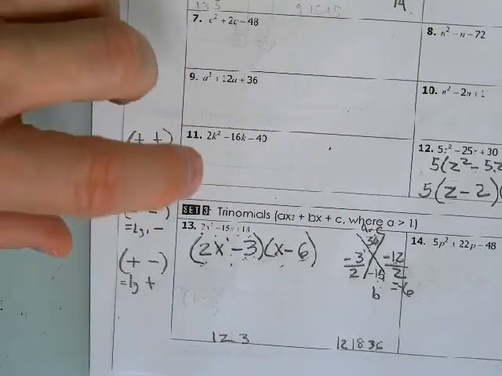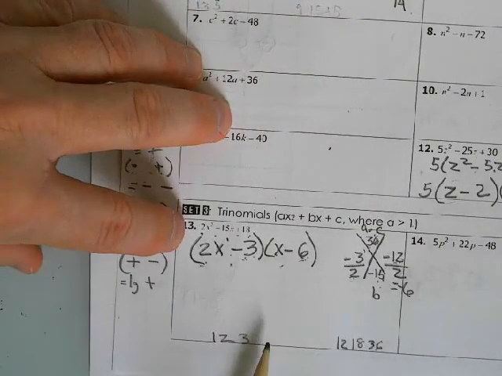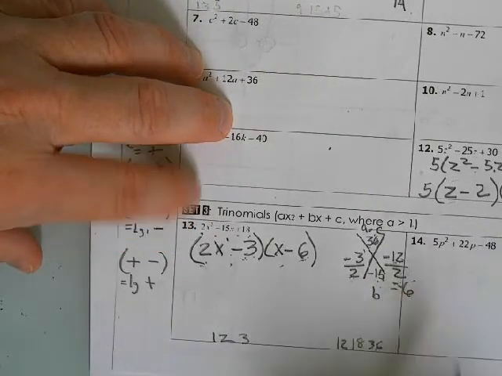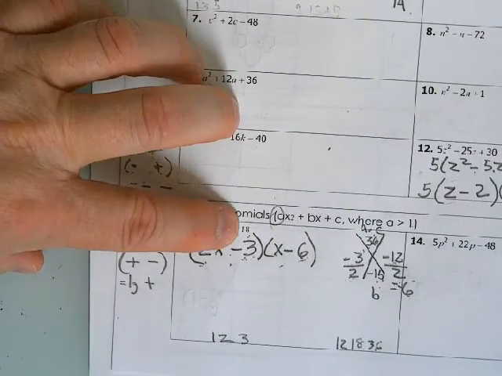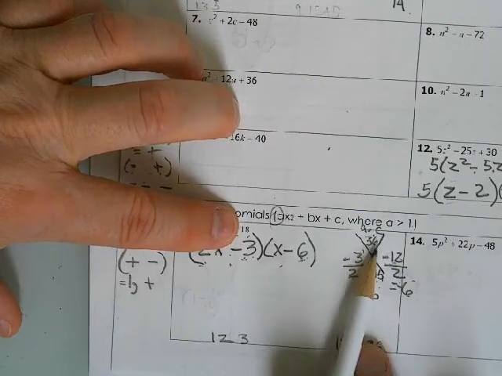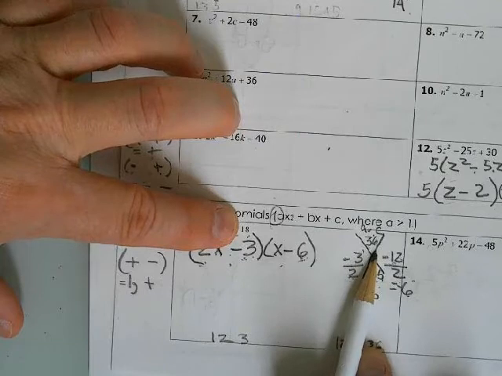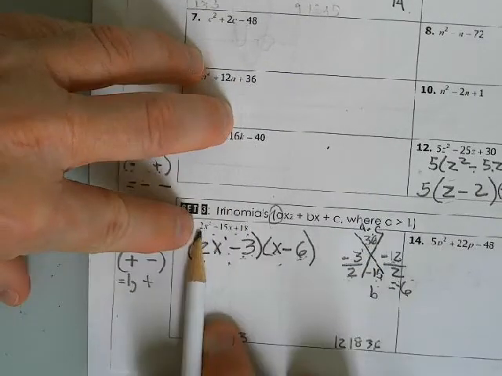Yes, Nathaniel? I didn't hear you. Why did you divide 3 and 12 by 2? Oh, these two, that's A, the A value here, the number in front. Because, long story short, it's because we multiplied it here. Remember, this number was 18. We multiplied it by that 2.